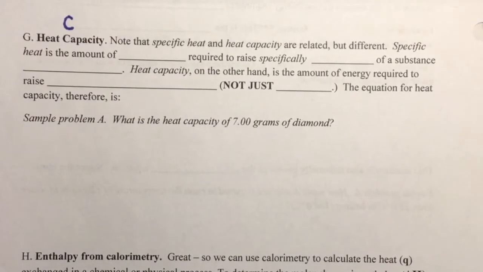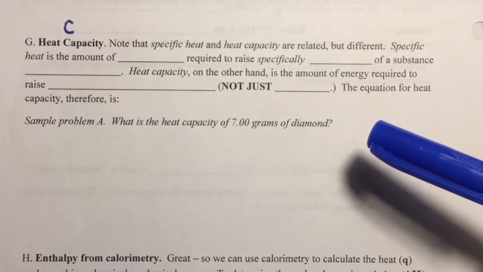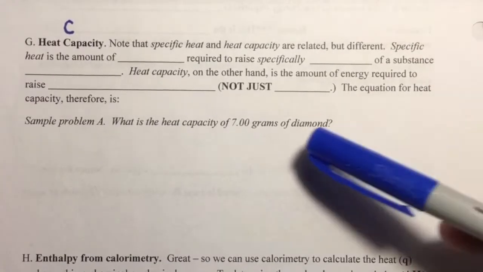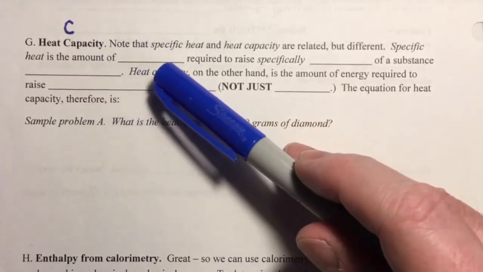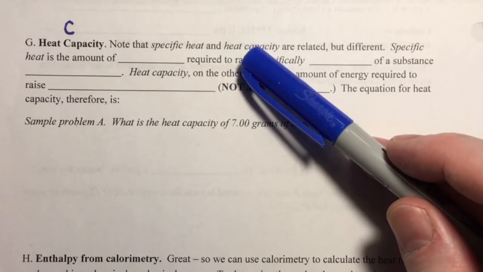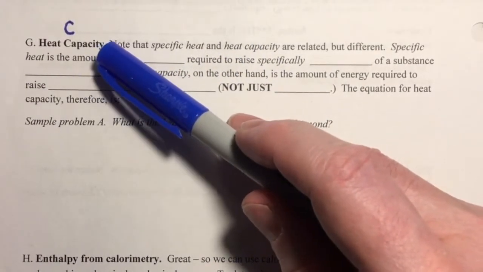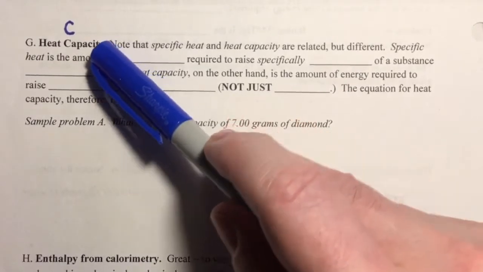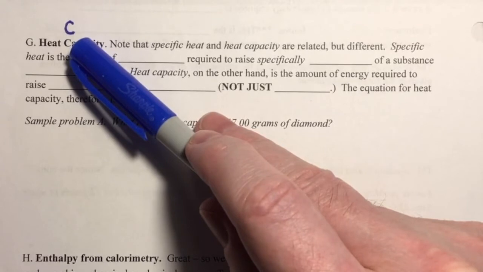Welcome back, students. In this video, we're going to expand on our concept of specific heat to now talk about a very similar concept, very closely related, but different concept called heat capacity. Heat capacity and specific heat are mathematically very similar, but they mean slightly different things. So we want to make sure that you understand the difference between the two. First of all, heat capacity is represented as a capital letter C.